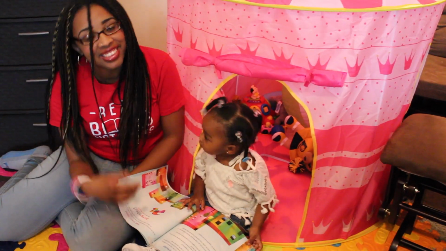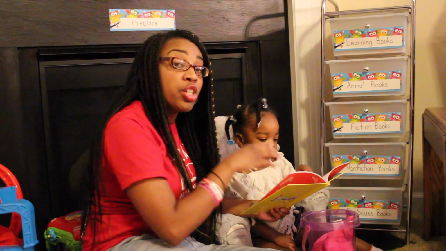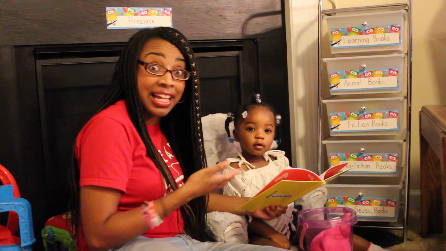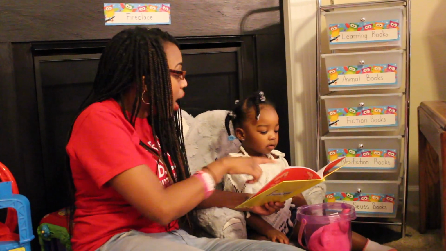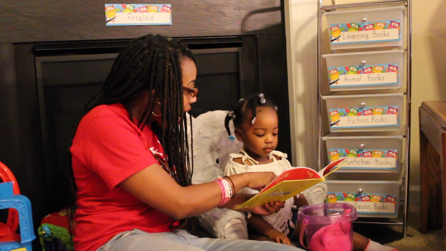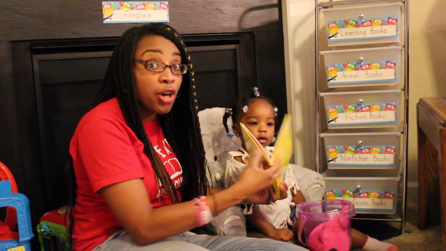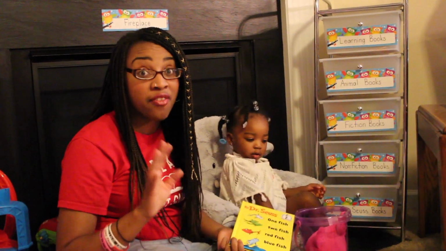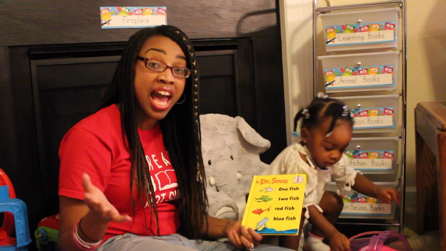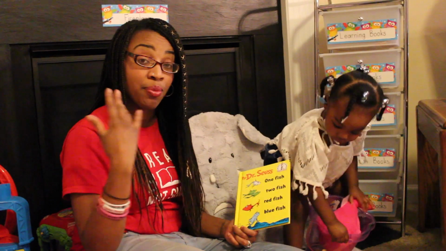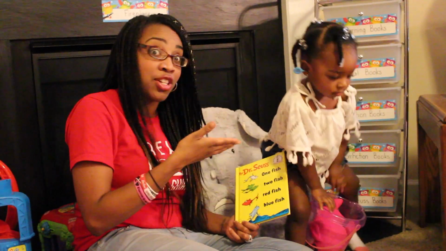Oh, the house. At home, you want to make sure that there's a place to read even in your living room. And what are they doing? She sees a monkey. So, it's really important to have areas around your entire house to read, like your living room, your bathroom, your bedroom, your child's room.